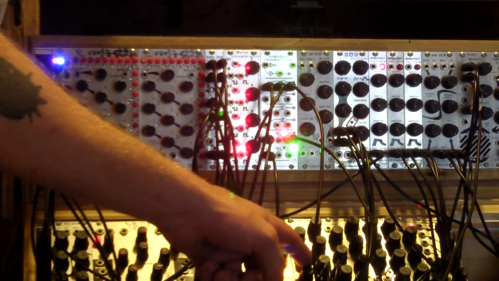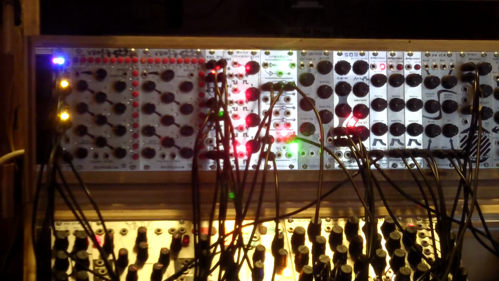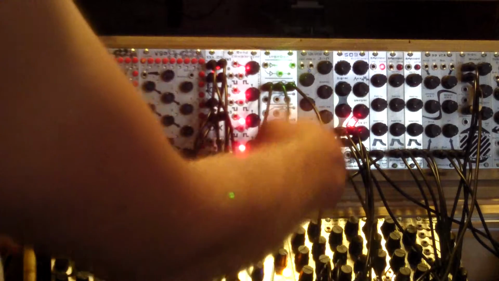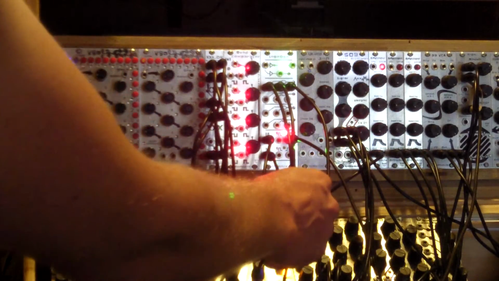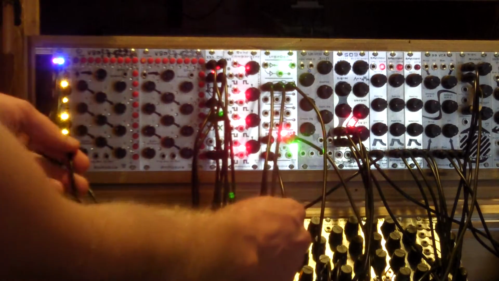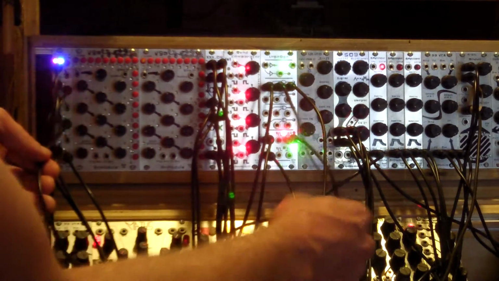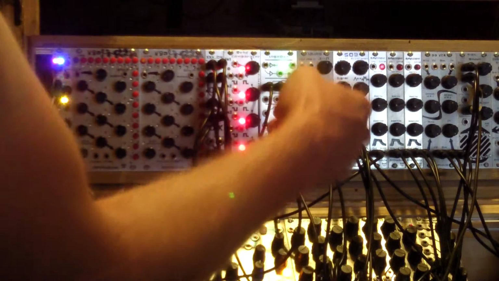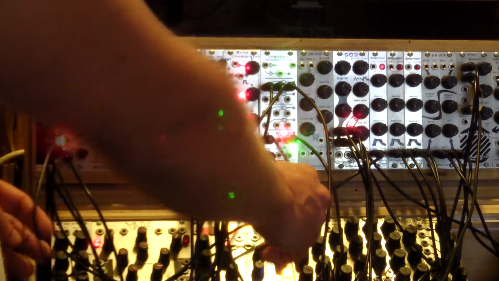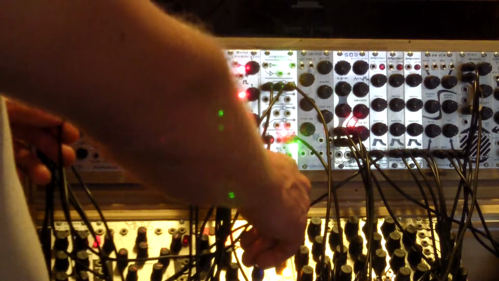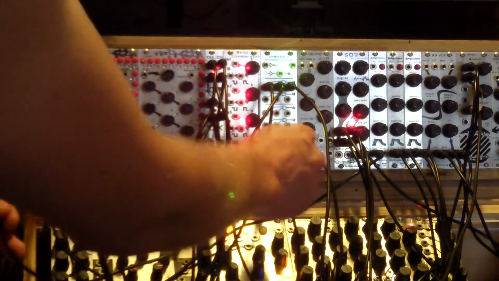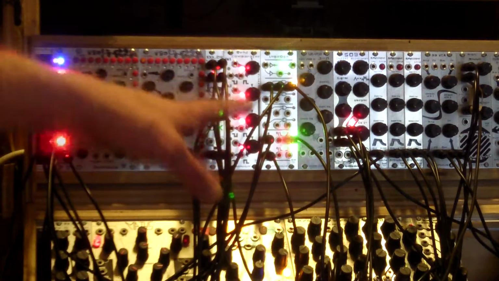Now I have this AND gate, which has the 4th division, then I have the 2nd multiplication into a flip-flop, which divides it by 2.